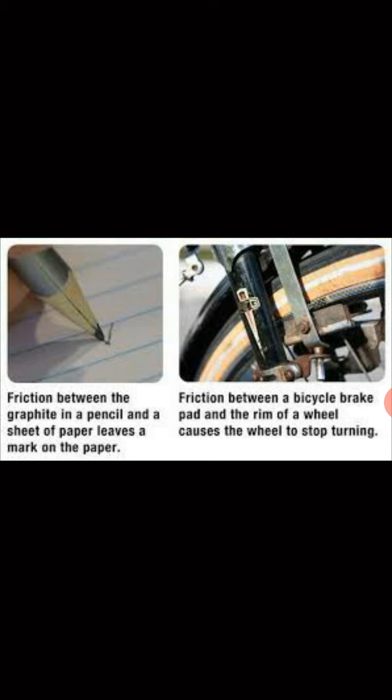This happens only because of friction. The wheel stops turning as friction opposes motion. If friction is more, the motion will be completely stopped, meaning the bicycle will not move at all. So this is again where friction is seen in our daily life.